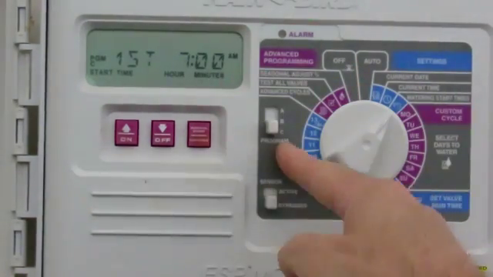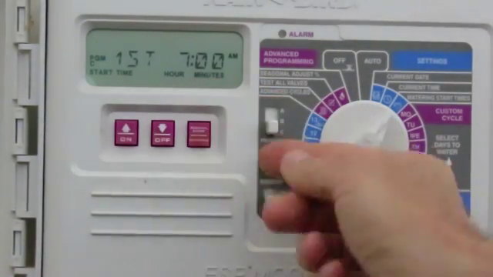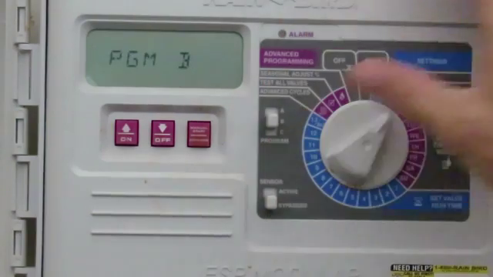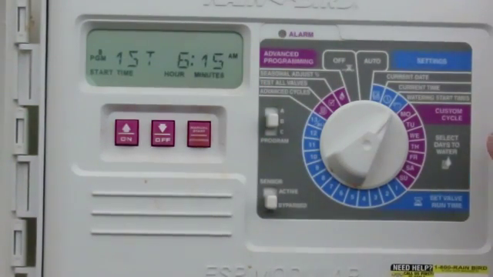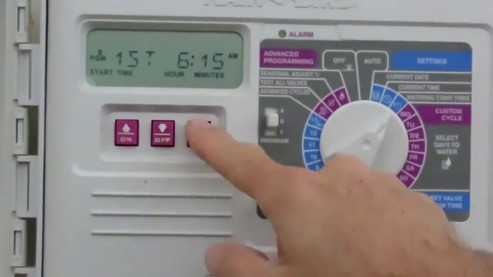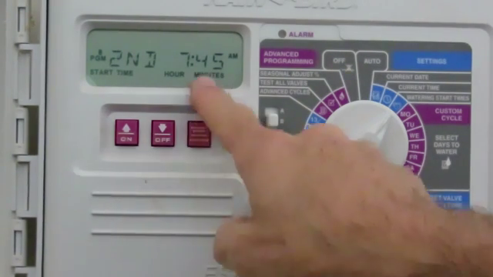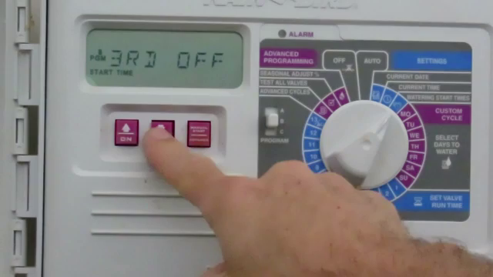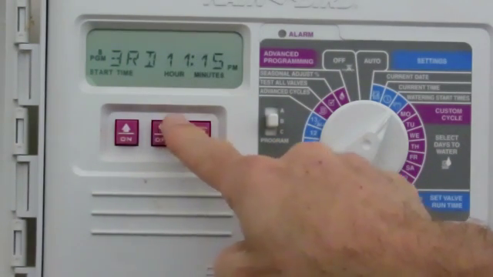You can see on program C, I start the first one at 7. Program A starts at 6:15, and program B also starts at 6:15. And in program B, the second one starts at 7:45, no third or fourth.